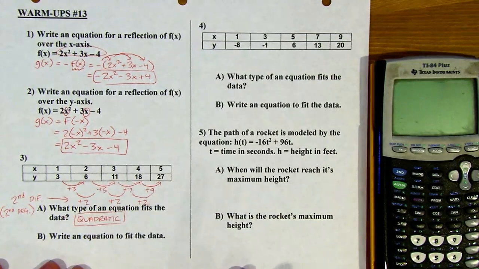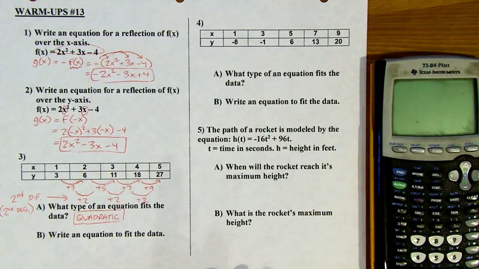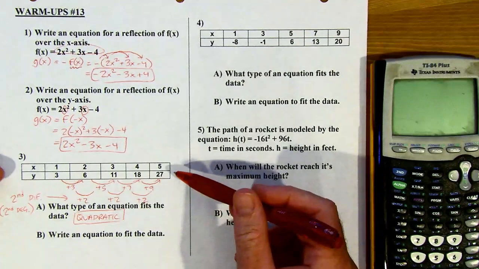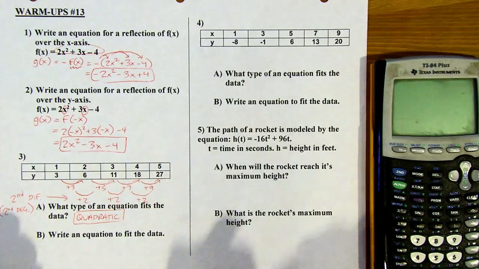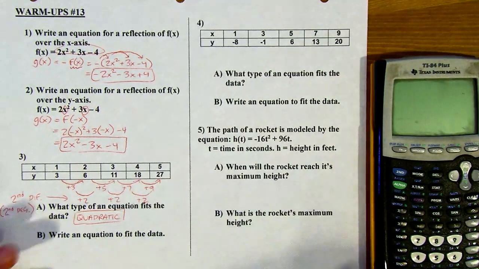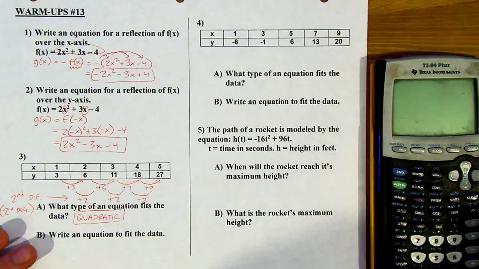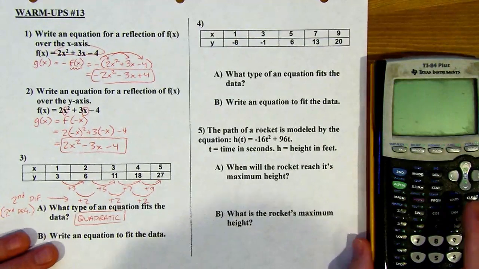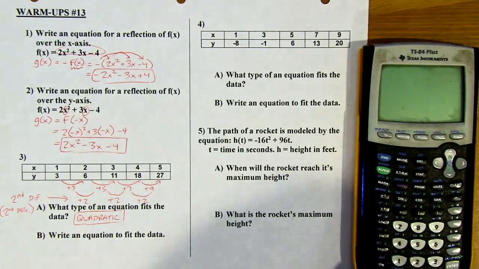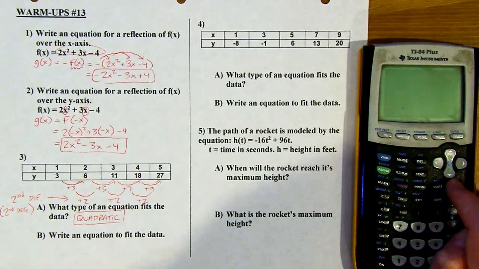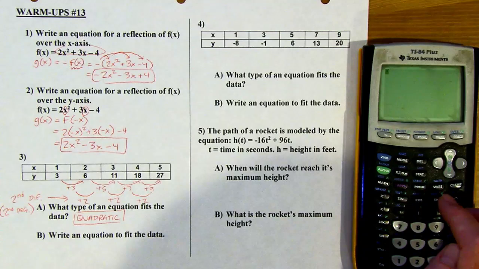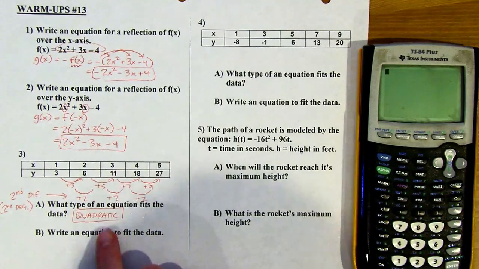Okay, now we're going to write an equation that fits this data. So I'm going to write the equation of a parabola that all of these points are on. And there's a number of ways you can do this. You could do it with a system of equations, but a nice quick way to do it is with a graphing calculator. So I'm going to demonstrate that. Okay, I'm going to do a regression, a quadratic regression here, since I know it's a quadratic function.